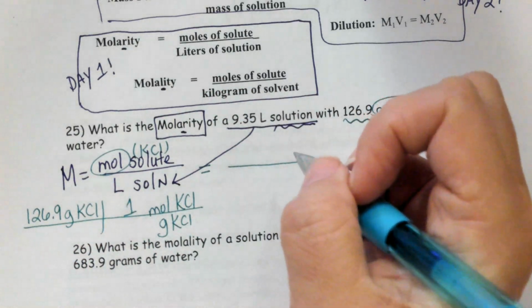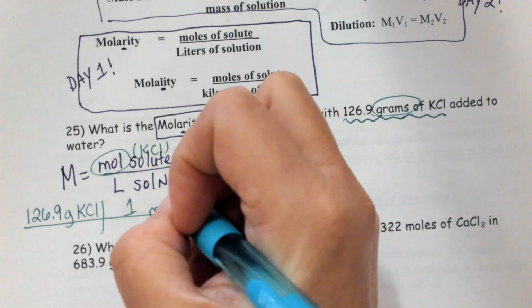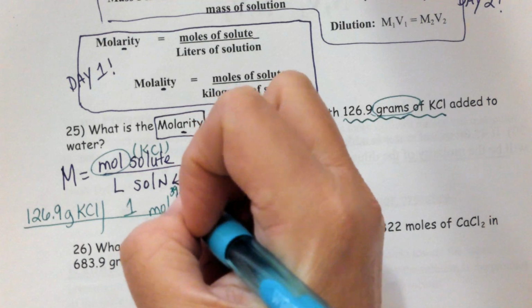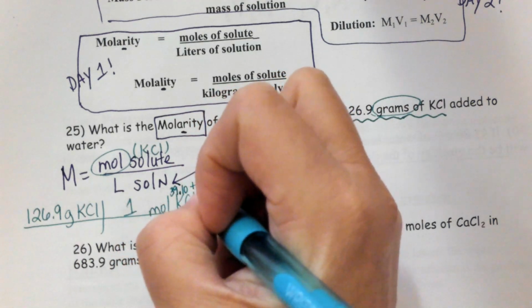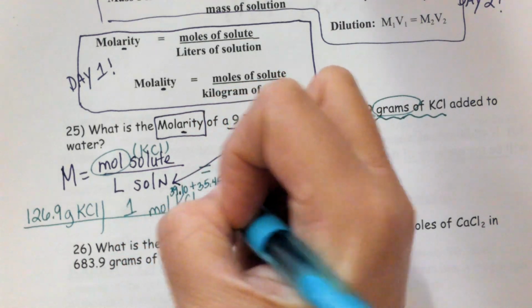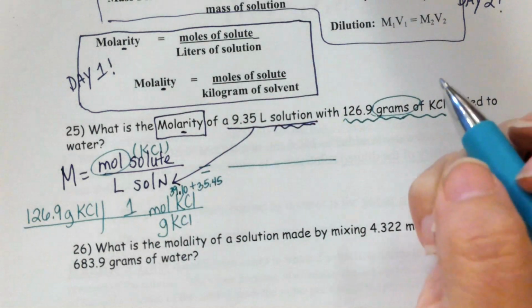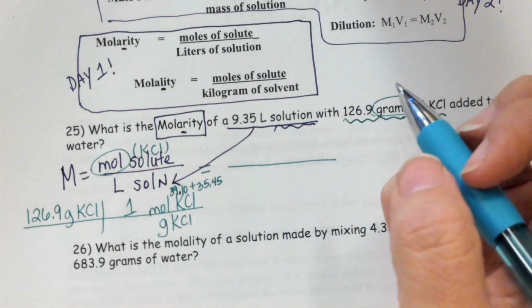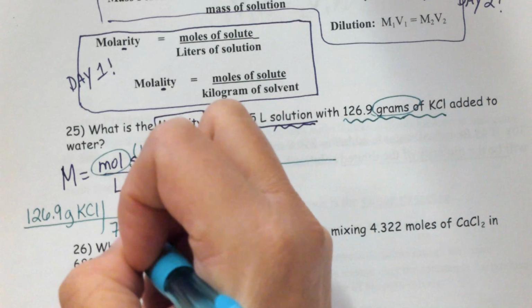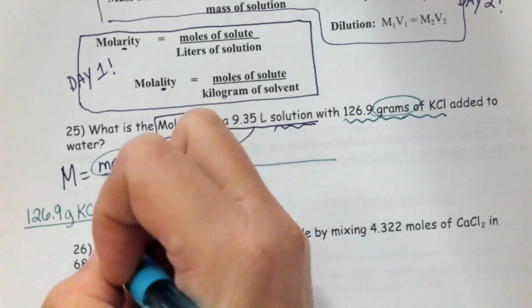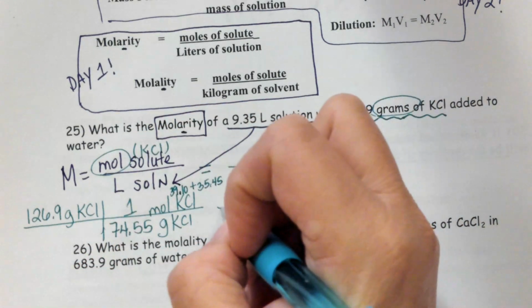Now I'm going to make it easier here. Again, you always want to show your work, but I'm going to show you that it's 39.10 for potassium and 35.45 for the chlorine. And that's enough to show your work, at least I know that you did do that. You have 2 decimal places, so when you add them together, you get 74.55. I'm doing that kind of quickly because we know that stuff, right?